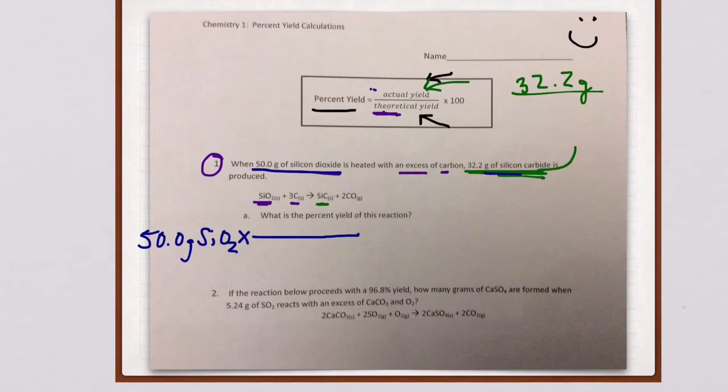So go ahead and pause it now and get your stuff and figure out the molar mass of silicon dioxide. All right, got that yet? Oxygen is 2 of them at 32, and silicon is 28.09. So we have 28.09 plus 32. You should have gotten 60.09 grams, and that's 1 mole of silicon dioxide. What's our recipe step? We've got 1 for every 1 mole of silicon dioxide. It makes 1 mole of silicon carbide.